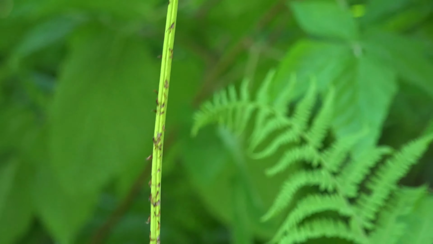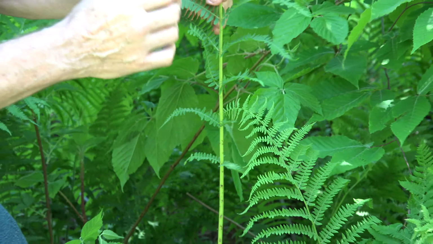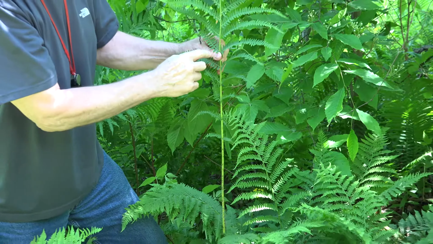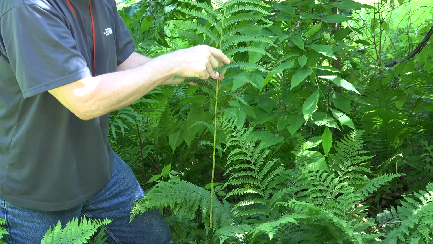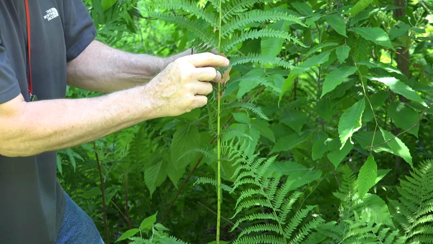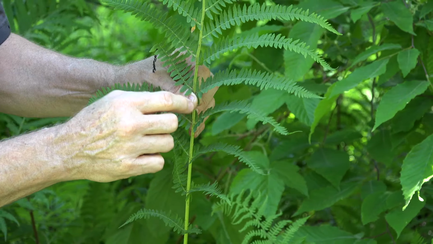Just to repeat, this fern is thrice cut: once, twice, and three times. These leaflets here are cut again to nearly or all the way to the midrib.